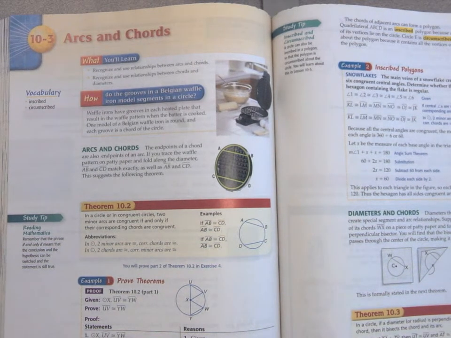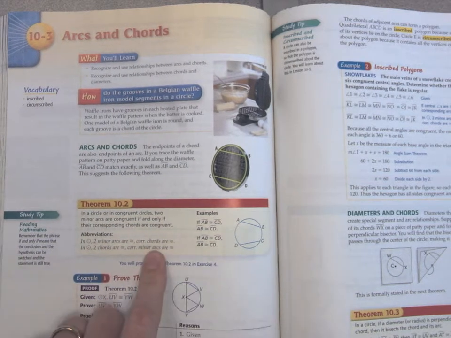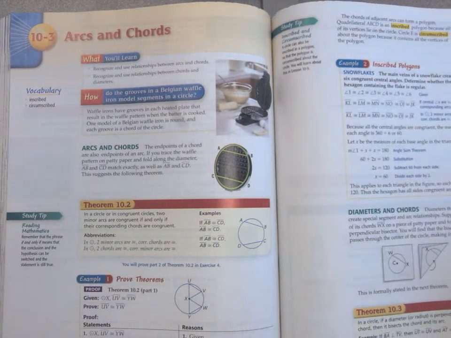Today in class, which would have been day one, we covered section 10.3, arcs and chords. There are three important ideas in here that we're going to use on the homework. For these theorems, we actually did some proofs in class. This is the first theorem, on page 536 in section 10.3.